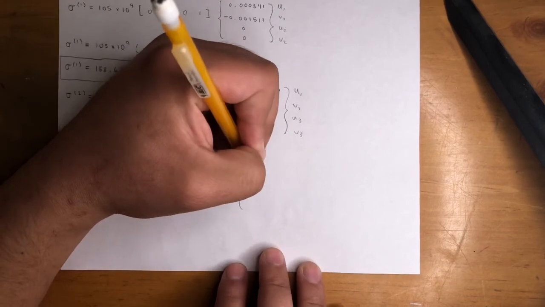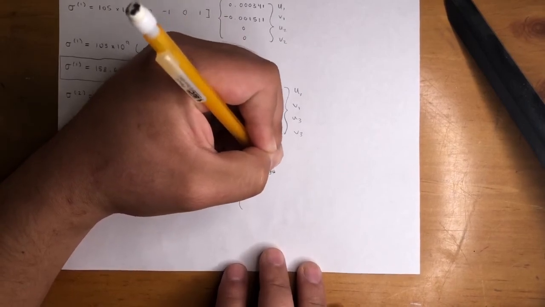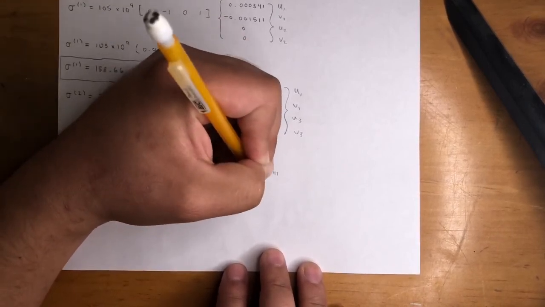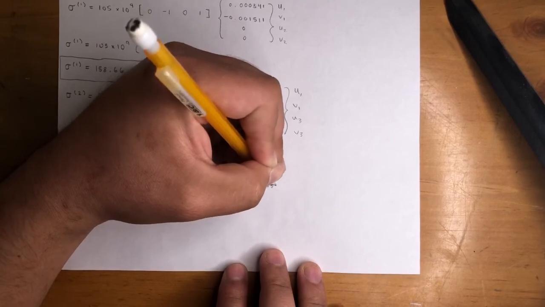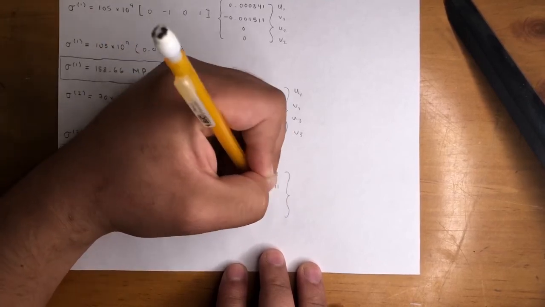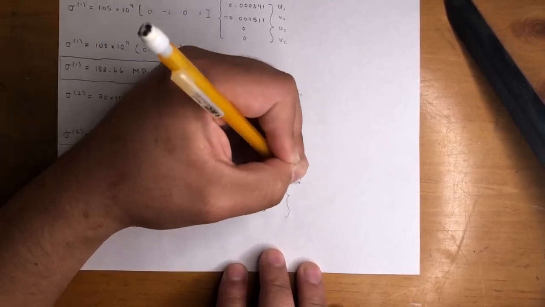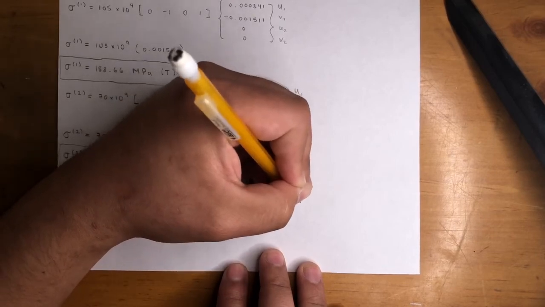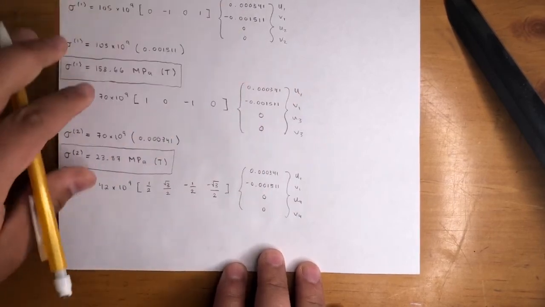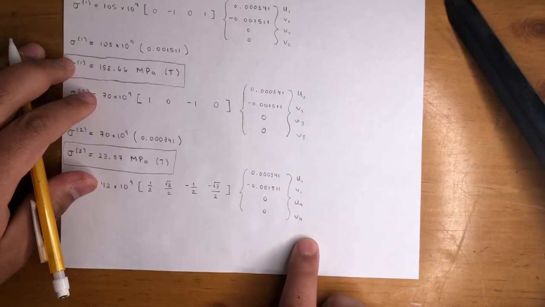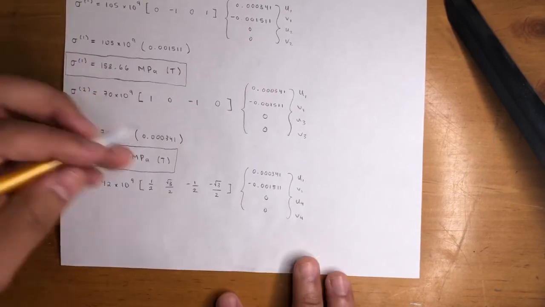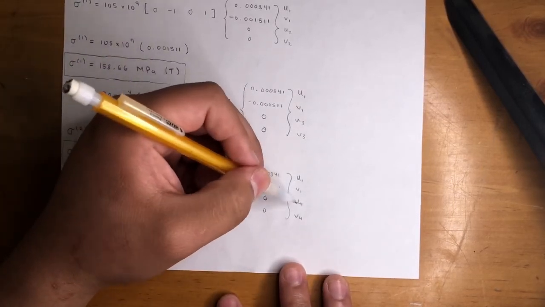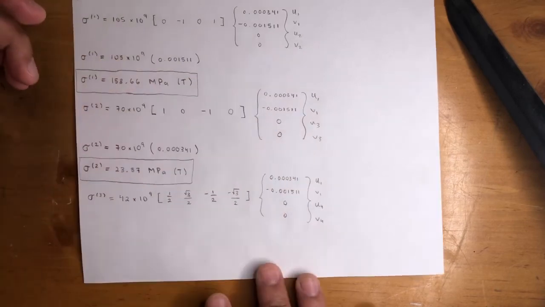Finally, U1 is 0.341, negative 0.001511, 0, 0. This is U1, V1, U4, V4, between nodes 1 and 4. Again, if you would have chosen the other angles, remember, you would have had U4, V4, U1, V1. So that's why you have to be real careful.